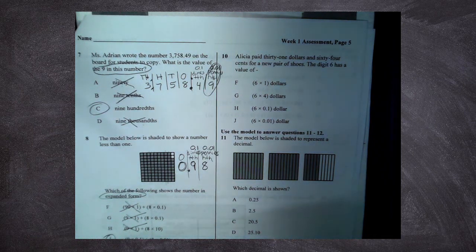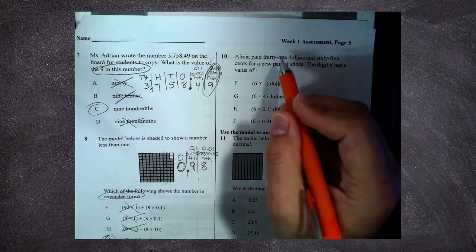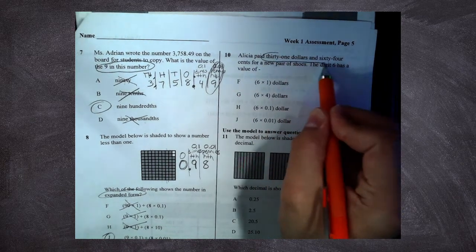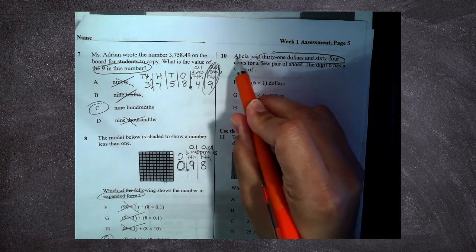Question 9 says Alicia paid $31.64 for a new pair of shoes. The digit 6 has a value of blank. So Alicia went to the store. She bought some shoes. $31.64.